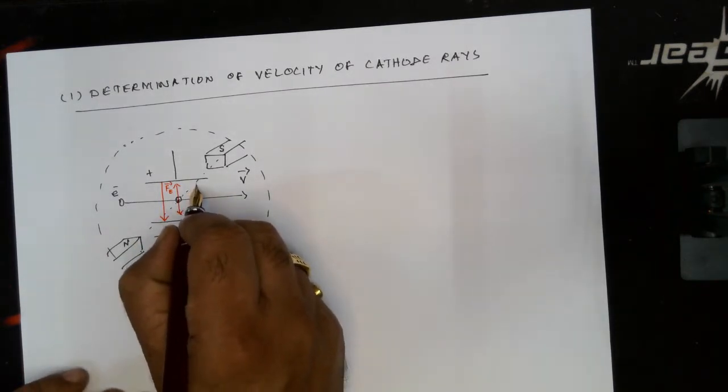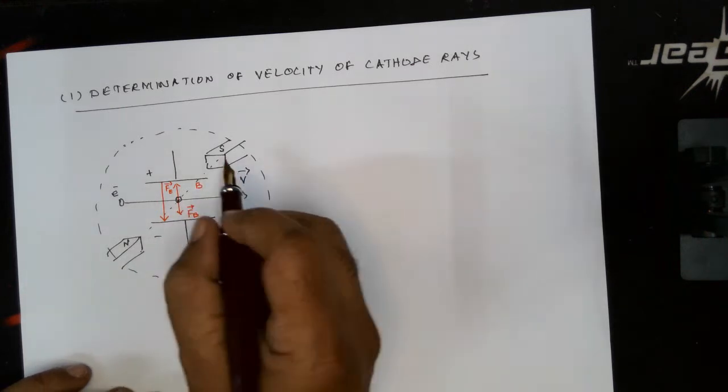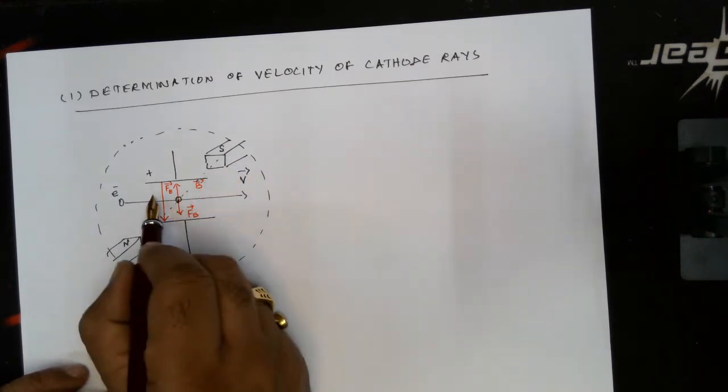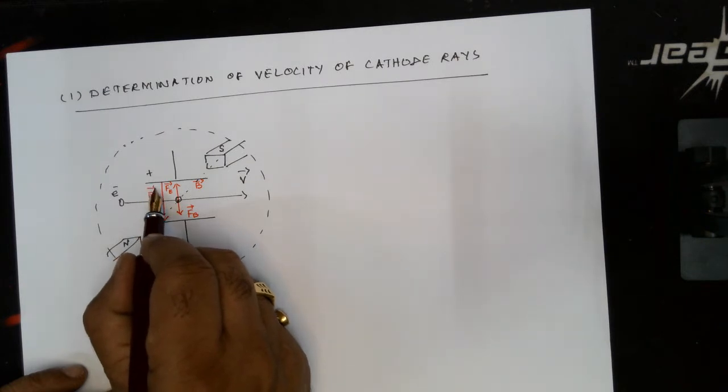And here we have the magnetic field, and here you have the electric field.